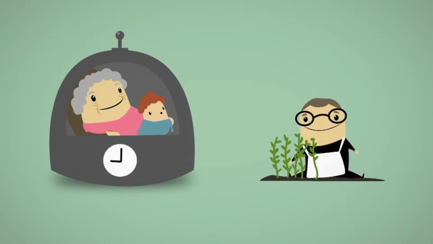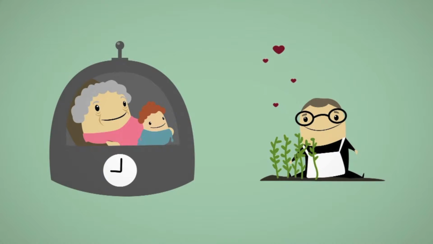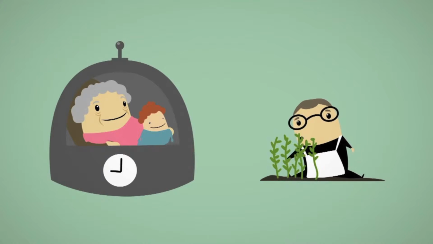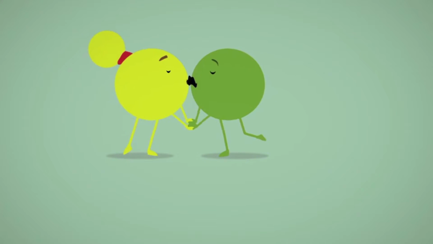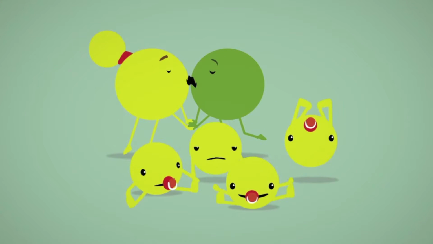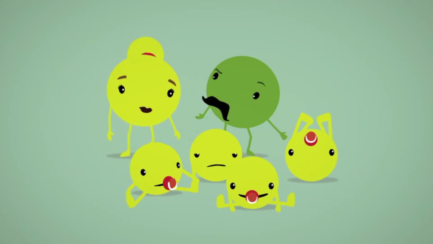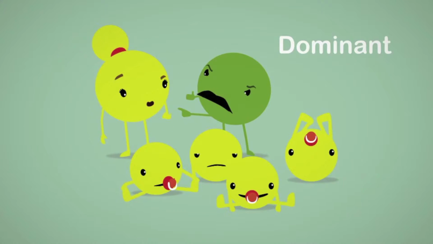Mendel was an Austrian monk and biologist who loved to work with plants. By breeding the pea plants he was growing in the monastery's garden, he discovered the principles that rule heredity. In one of the most classic examples, Mendel combined a purebred yellow-seeded plant with a purebred green-seeded plant, and he got only yellow seeds.